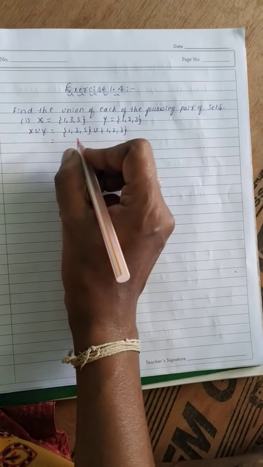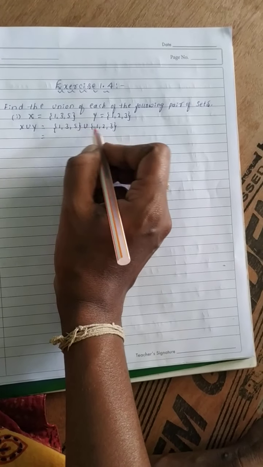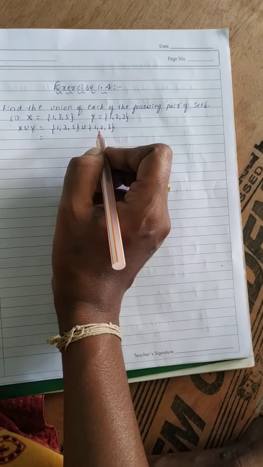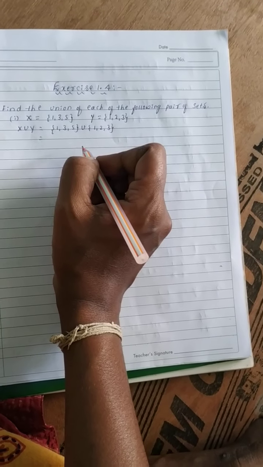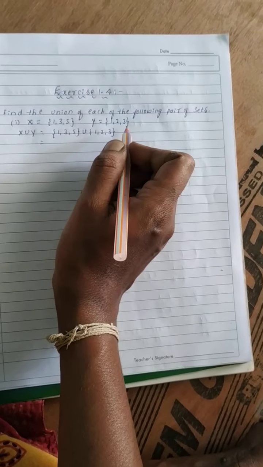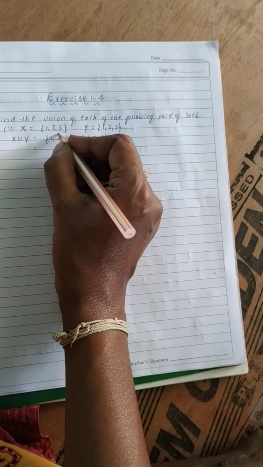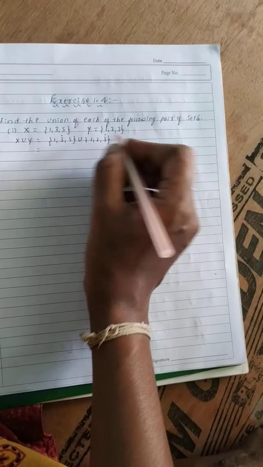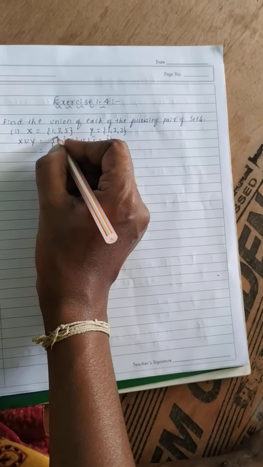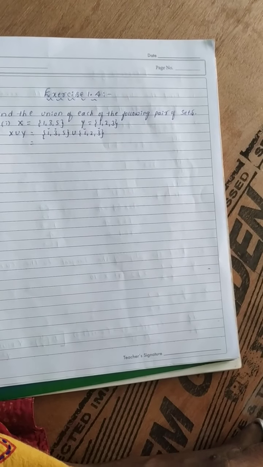As I said, union is nothing but together we need to write both the sets. While writing the set, if any element is repeated, we need to write it only once. Such elements in both the sets are 3 and 1. These two elements are repeated in both the sets.